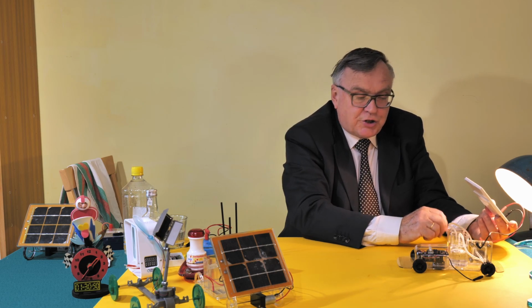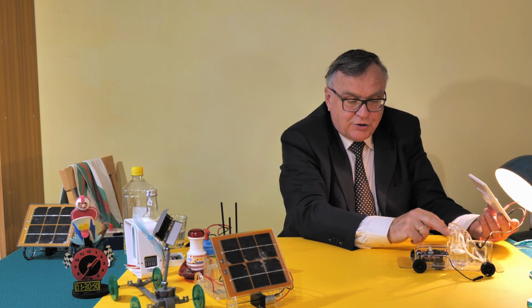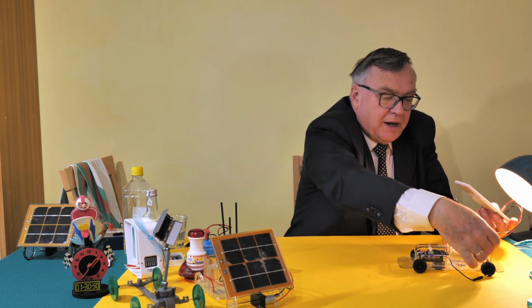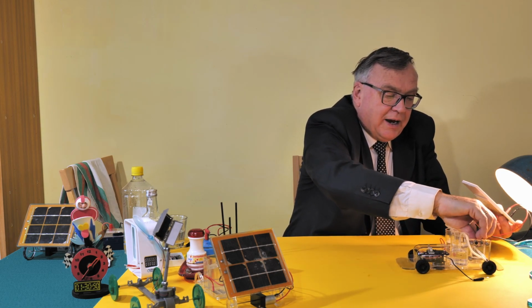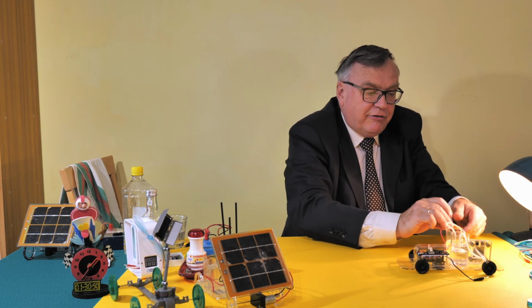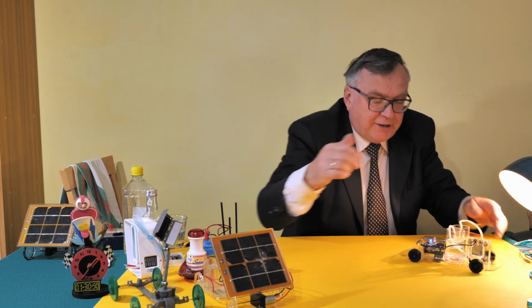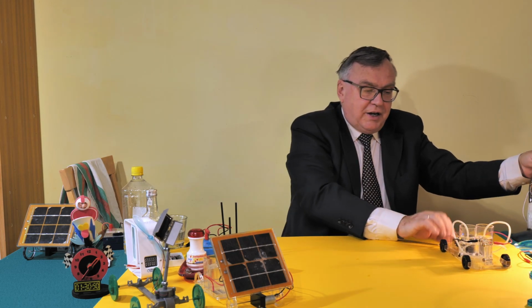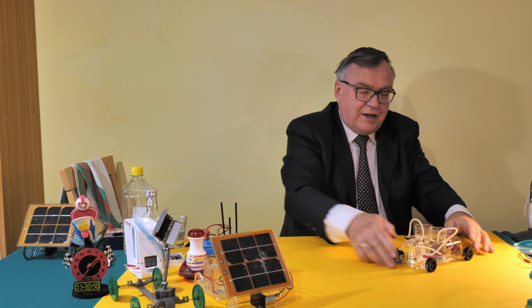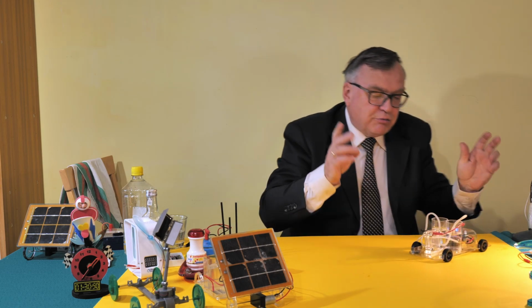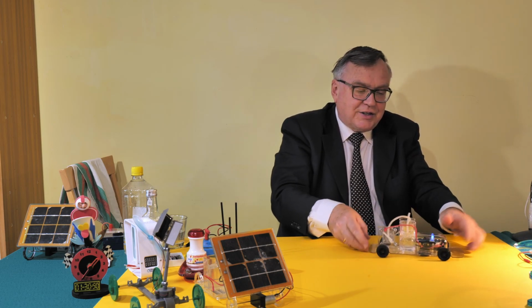I charge the tank of hydrogen for the whole day. When it is full, I put this hydrogen into the tank of my car, and let's see, and it goes. It needs no solar cell. It goes with hydrogen which was accumulated inside.